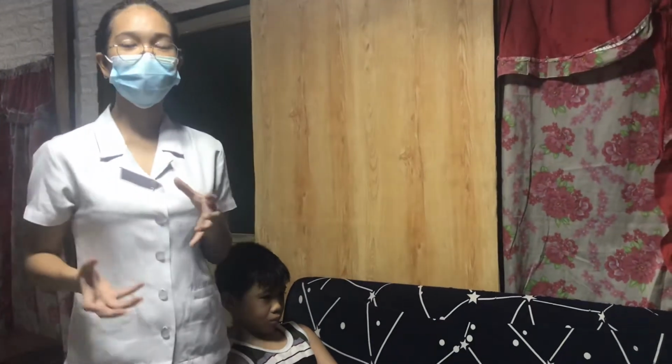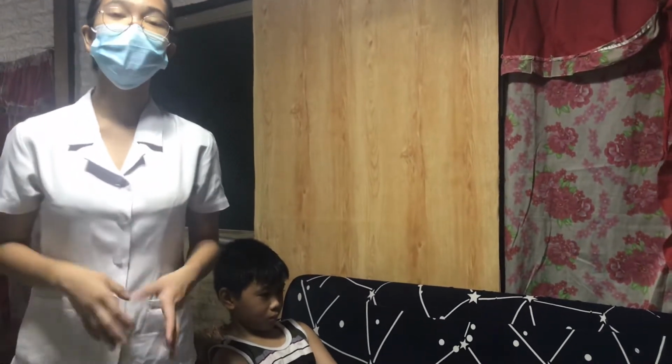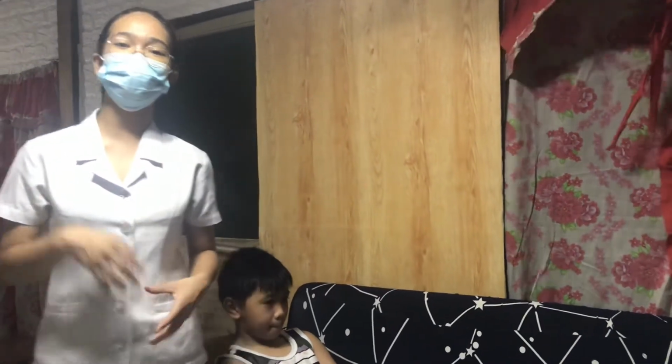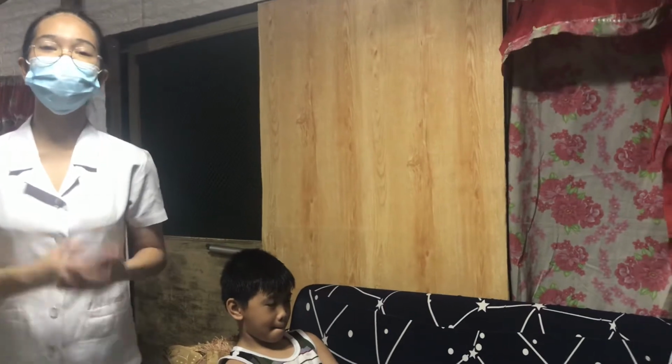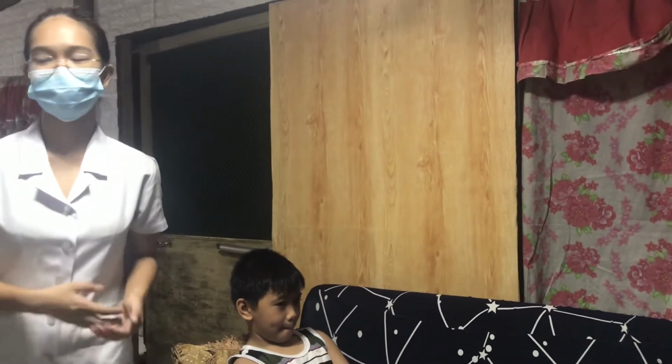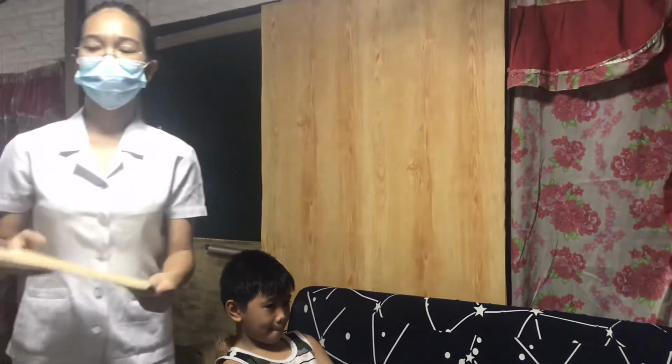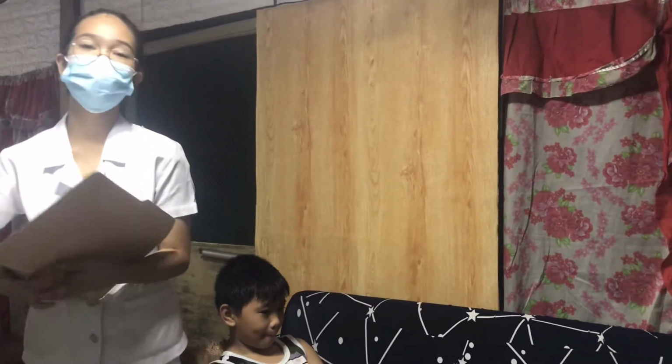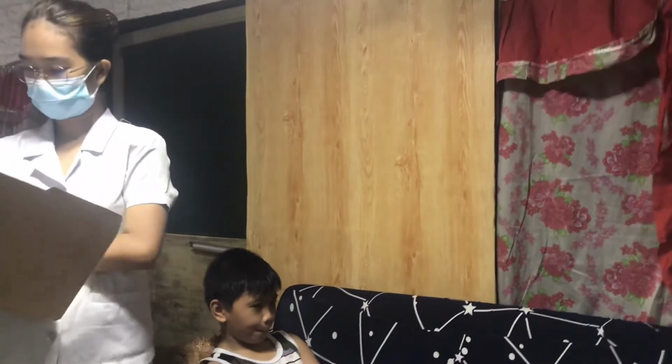So next, after the intradermal, we'll proceed to the subcutaneous. First thing to do again is to check the doctor's order on the patient's chart. The rationale for this is that the patient's chart is more reliable than a medication ticket. So again, I will be validating the doctor's order.